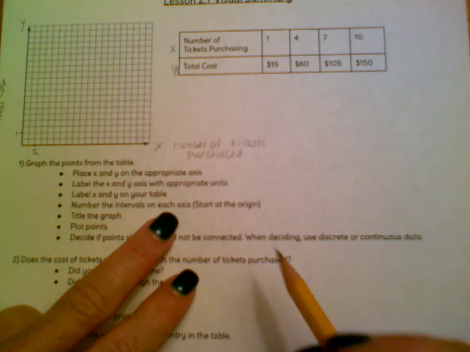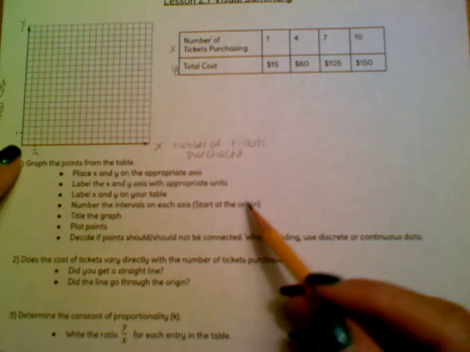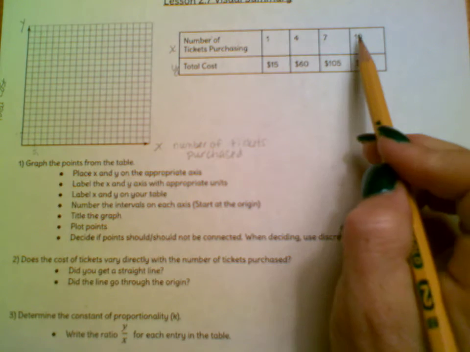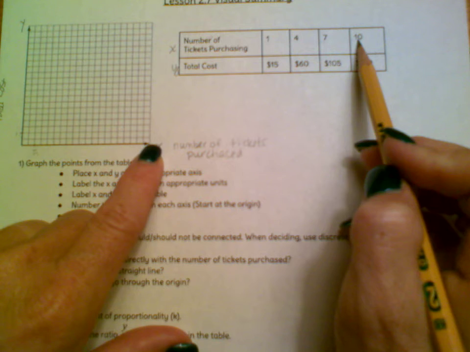Number the intervals on each axis starting at the origin. So this is a little difficult because here's my X. My X is the number of tickets. So I see I have to go out to 10. There are 20 lines here. So I always want to maximize my graph. That means I could do every other line. So this is where I'm going to do 1, 2, and just keep going. Let's get every other line. If we don't maximize, we end up with everything crunched together for our graph.